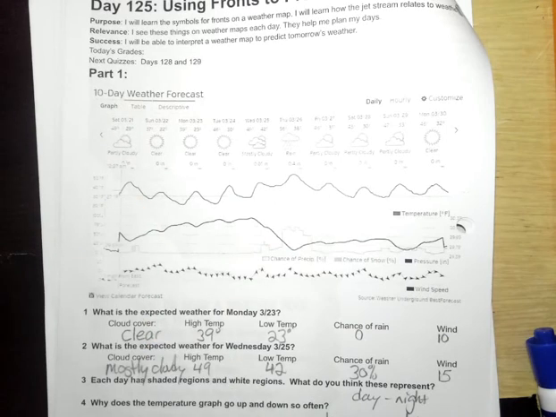Yes, sir? Is the flying saucer on your desk? It is not. It is somewhere in those cabinets. That is fine.